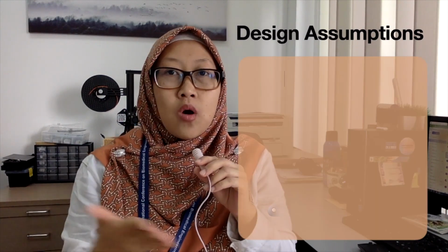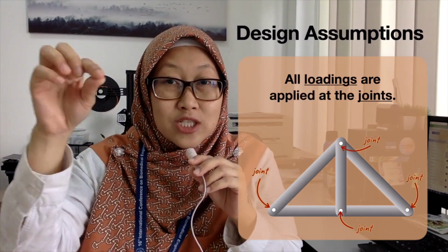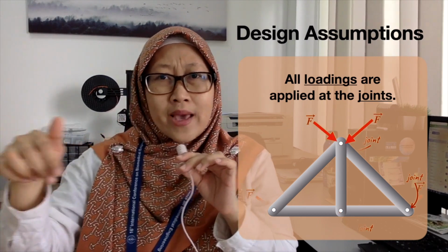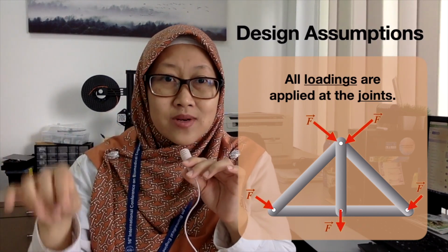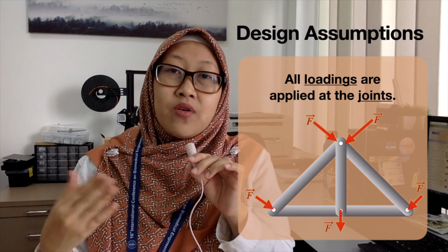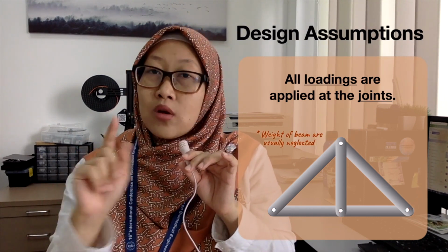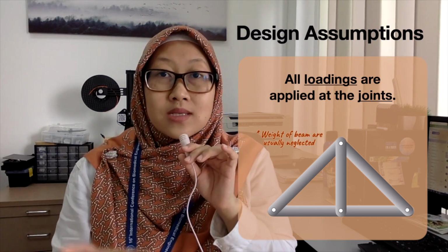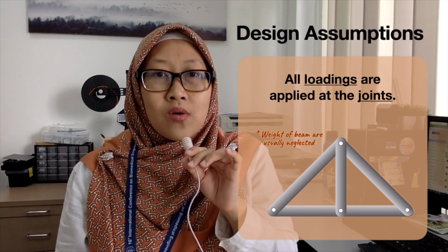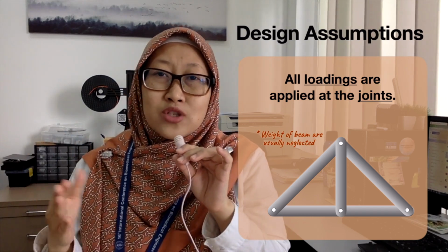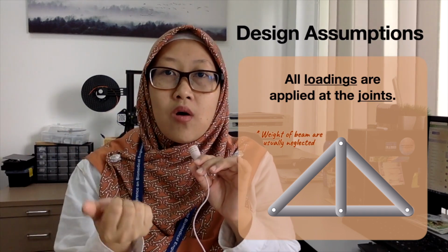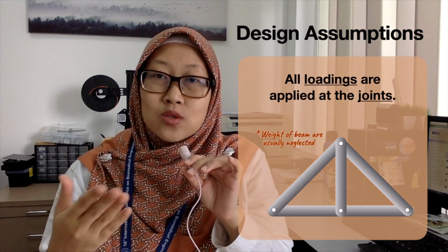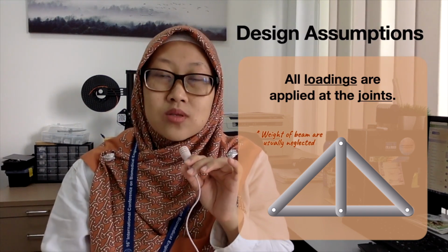Okay. When we want to perform the analysis on the truss structural design, there are 2 main assumptions that we need to consider. The first one is that we assume all the loadings are subjected to the joints of the member, not anywhere along the slender thin member. Usually when we perform the loading analysis, we do not consider the weight of the thin member, because the force that the thin member needs to support is usually far larger than its own weight. That is why its weight is neglected in most structural studies.